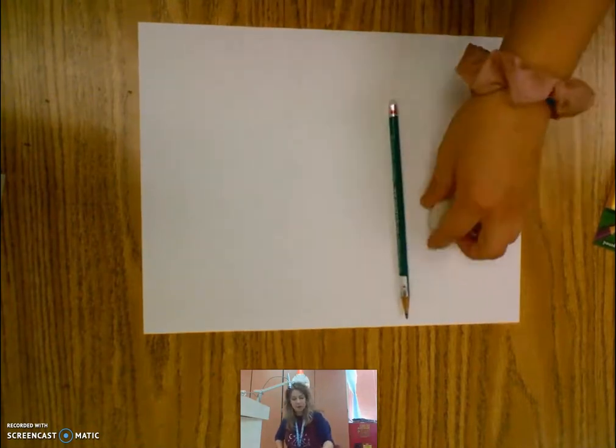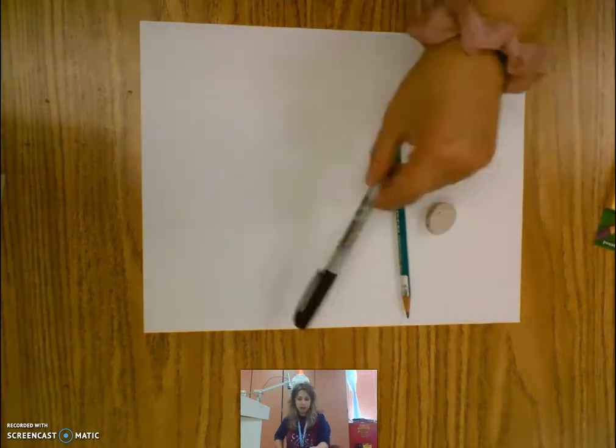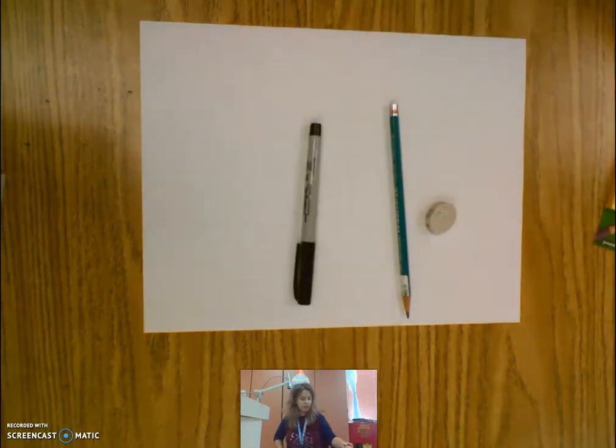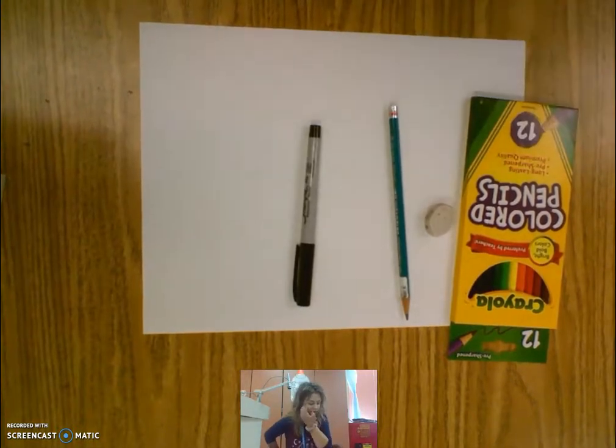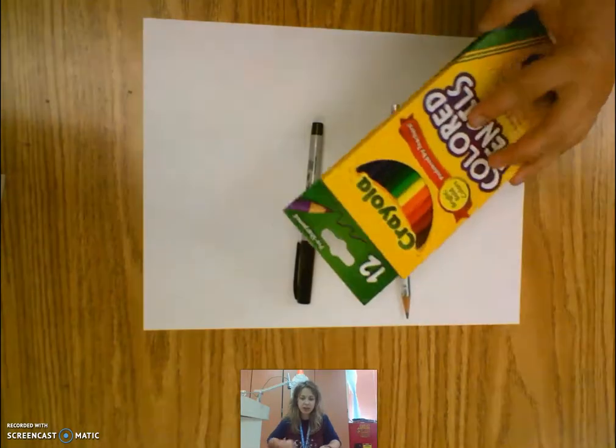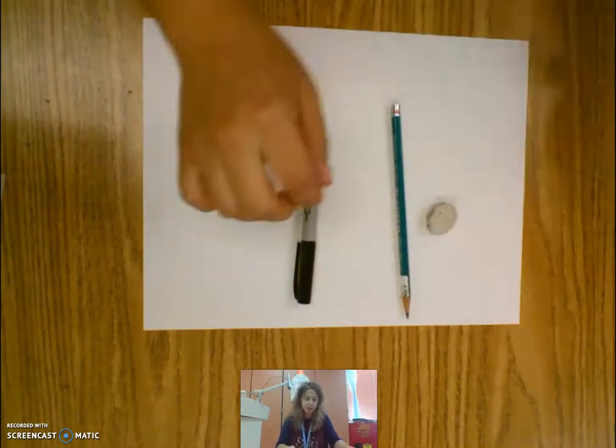So for this project, you're going to need paper, pencil, eraser. I have a thin Sharpie so I can add in some more details, and then I'm using colored pencils. I would recommend colored pencils for this project just because we're going to want to get some fine details, and I think colored pencils do the best job of that.